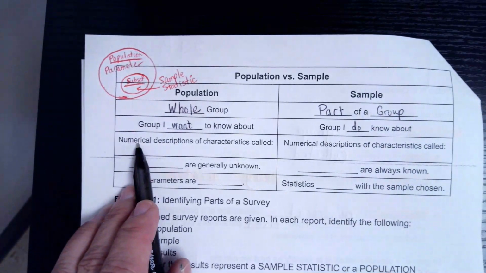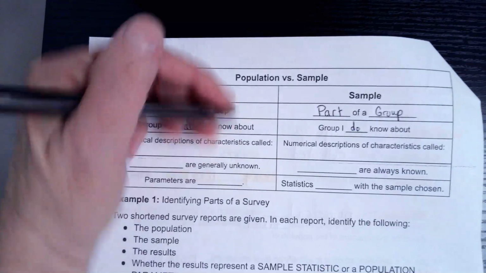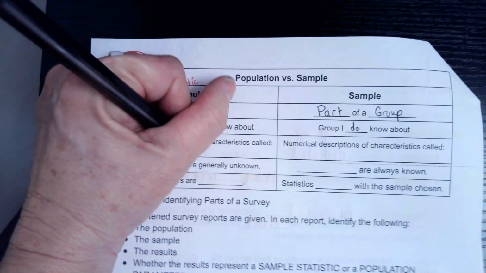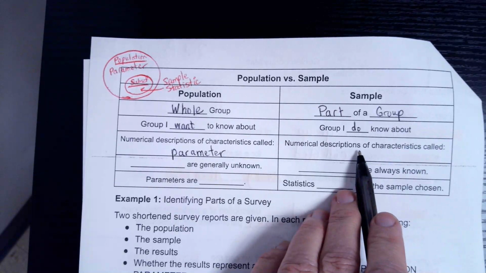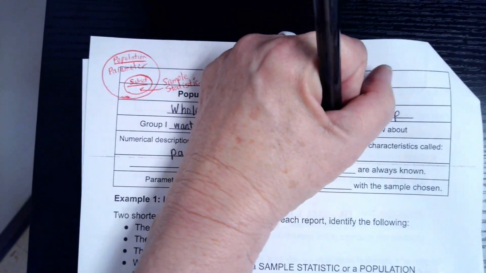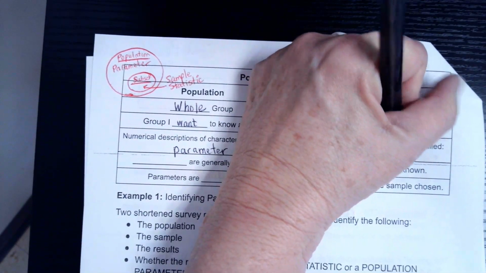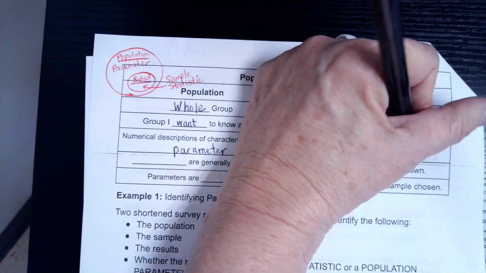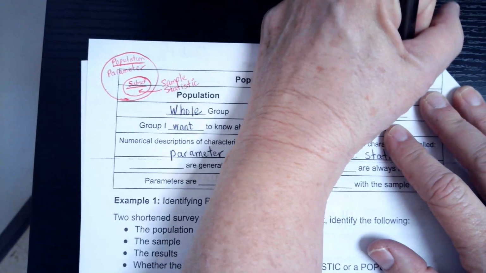Numerical descriptions of the characteristics in a population are called parameters. The numerical descriptions of the characteristics in our sample are called? Say it again. Our samples. It's a sample statistic. Okay? So our sample is not the whole group, it's a subset, right?